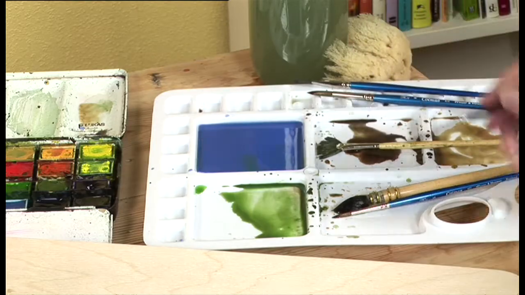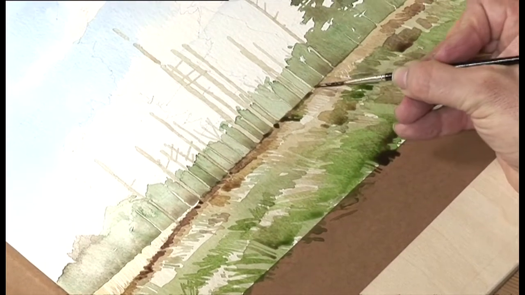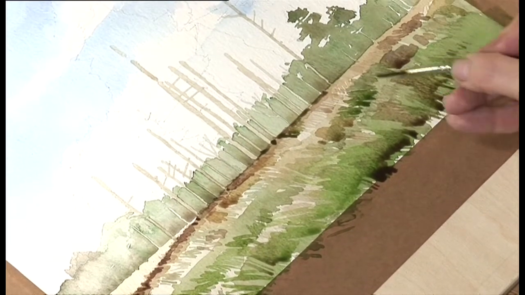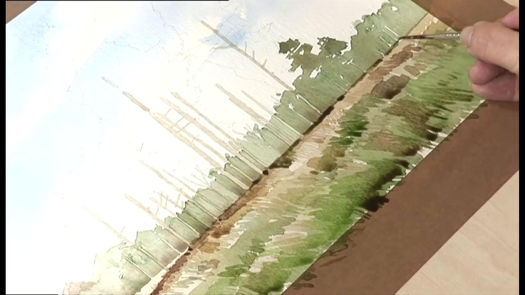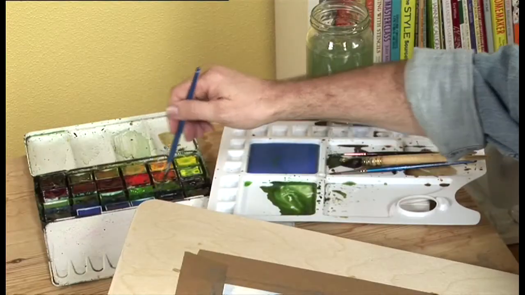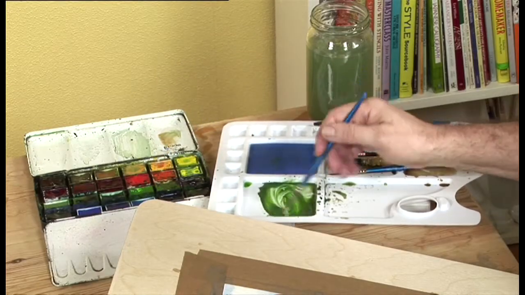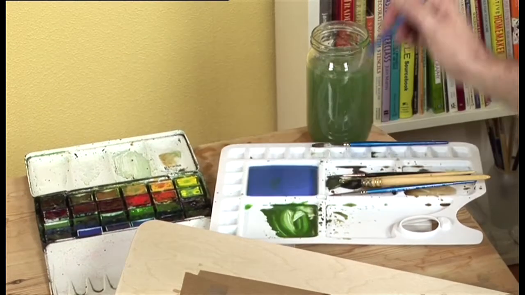Add dioxidine purple and burnt umber to the dark mixture and strengthen all the shadows under the trees using the rigger brush. Allow the painting to dry. Mix sap green with a little raw umber and Payne's grey to make a rich, deep green.